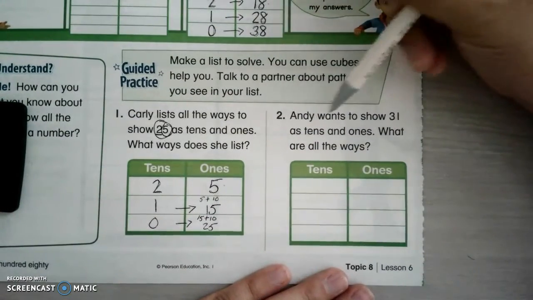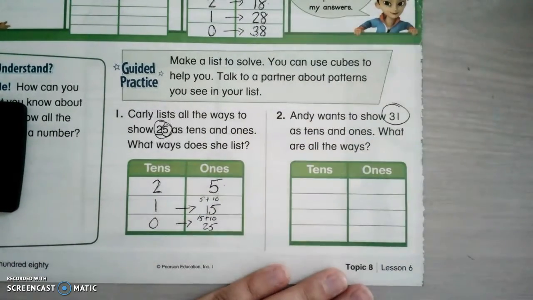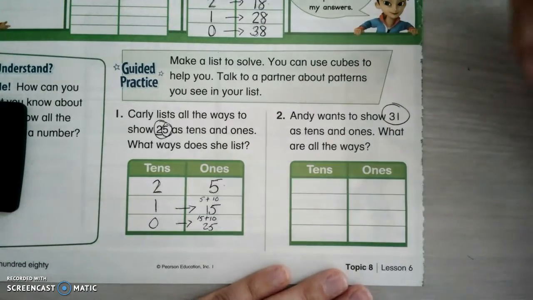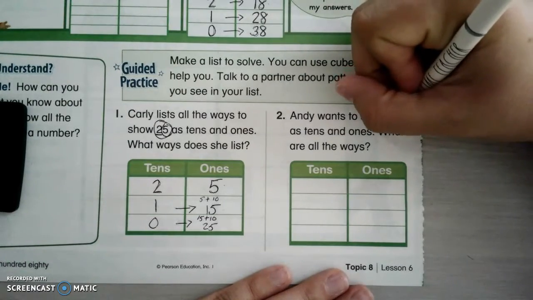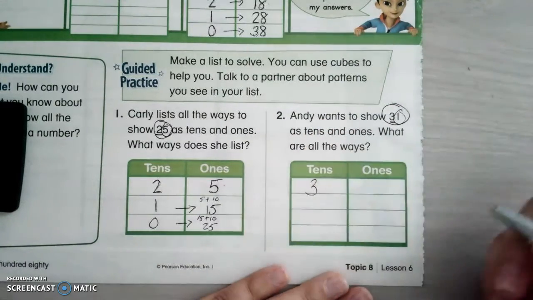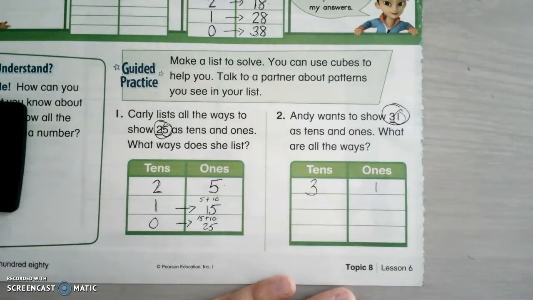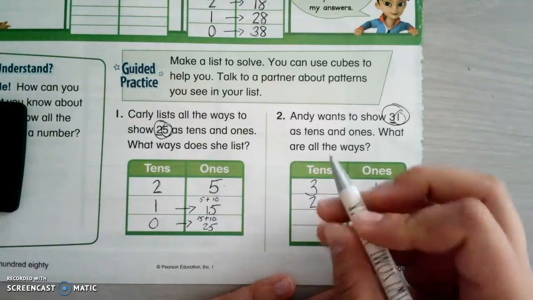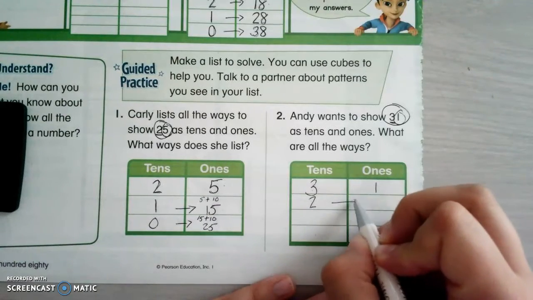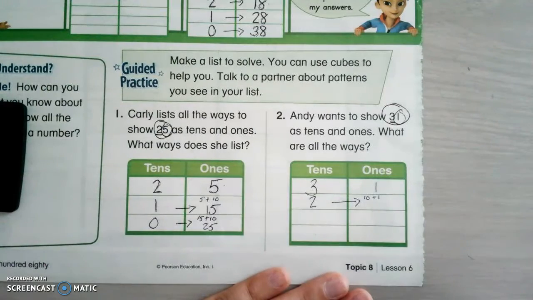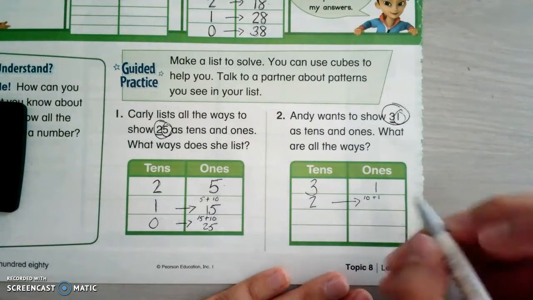Okay, it says Andy wants to show 31 as tens and ones. What are all the ways? Okay, we're going to do the easy one first, and that is the 3 is in the 10 spot, and the 1 is in the 1 spot. Now I'm going to count down, remember? So 3 minus 1 is 2. I'm going to take that 10. I'm going to put it over here. I'm going to put 10 plus 1. 10 plus 1 is what? 11.